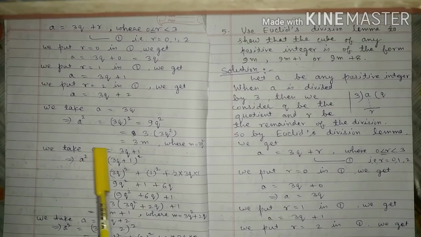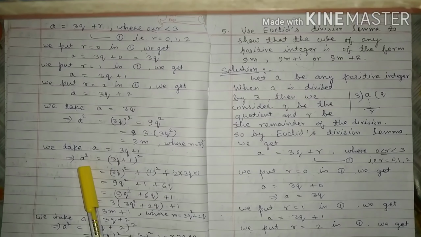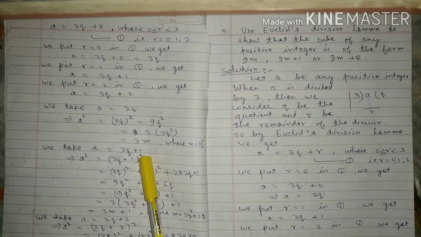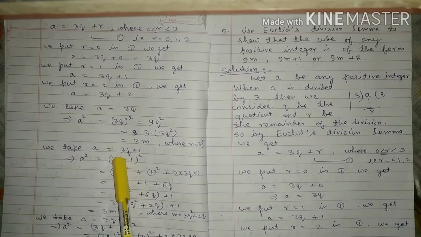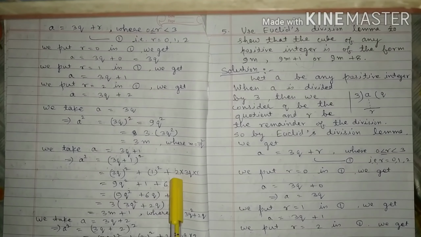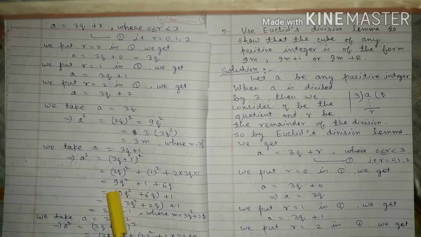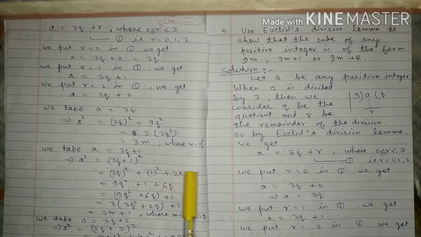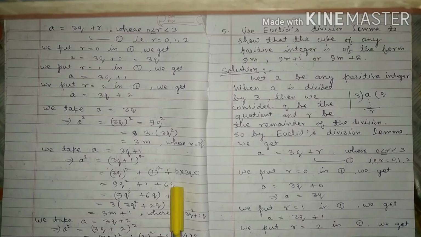We take a equal to 3q plus 1. Squaring both sides, we get a square equals 3q plus 1 whole square. Using (a plus b) whole square equals a square plus b square plus 2ab, we write (3q) whole square plus 1 whole square plus 2 into 3q into 1. This can be written 9q square plus 1 plus 6q.